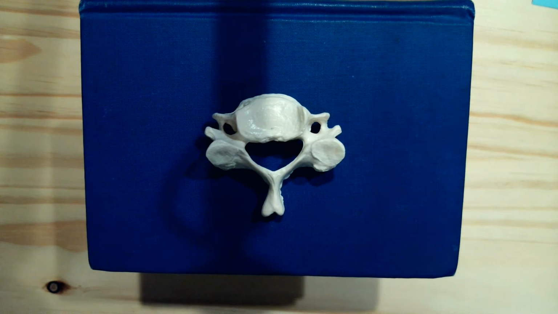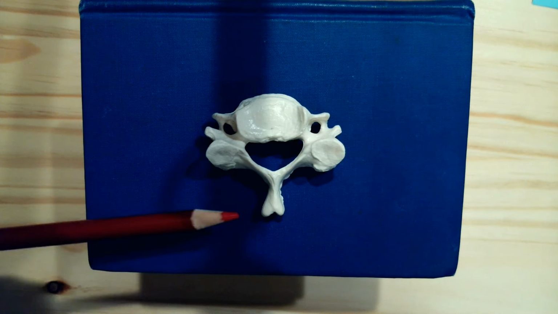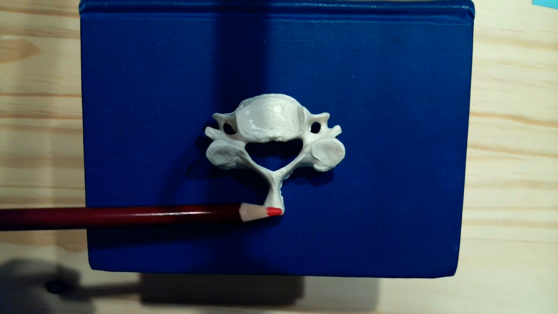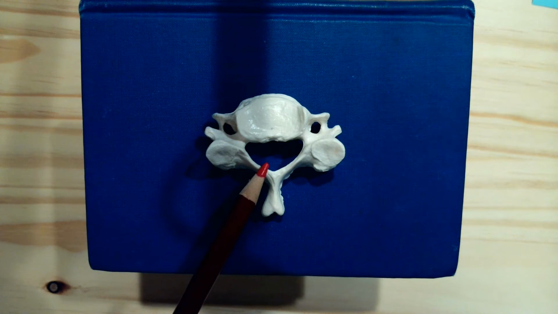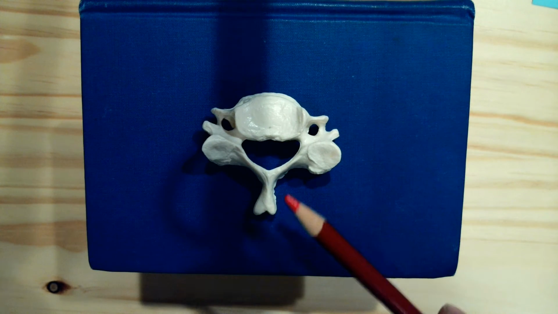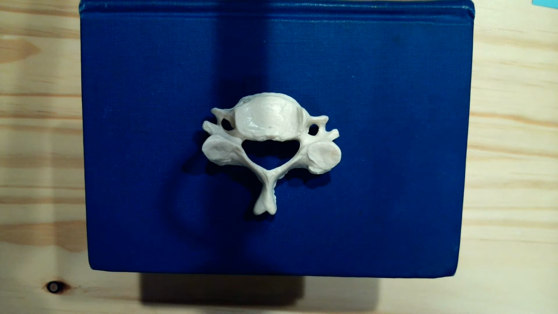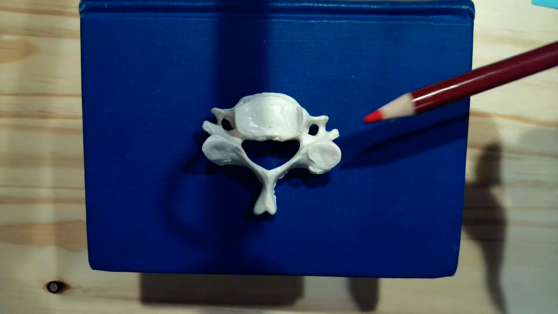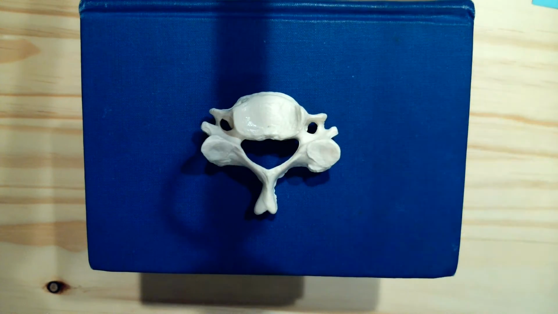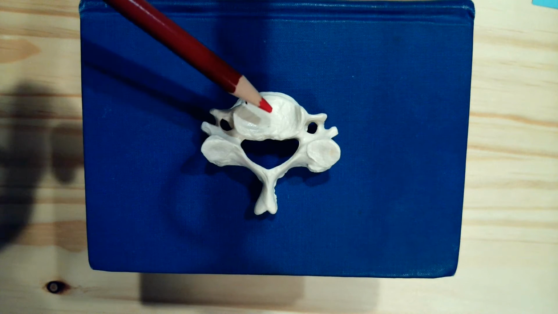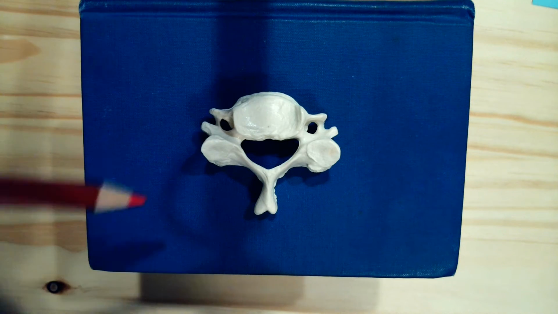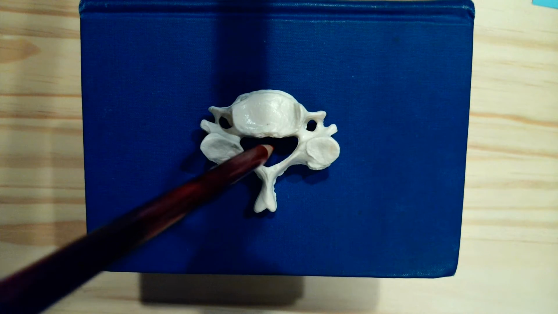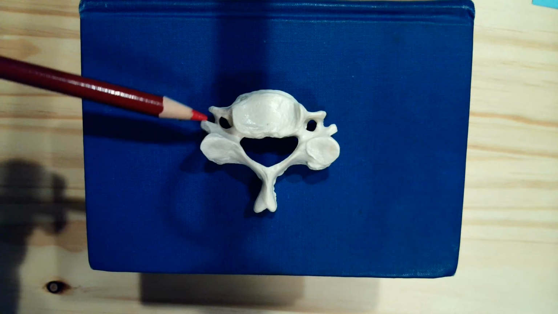A review of a typical cervical vertebra: a bifid spinous process, lamina, pedicle, vertebral body, vertebral foramen, transverse process.